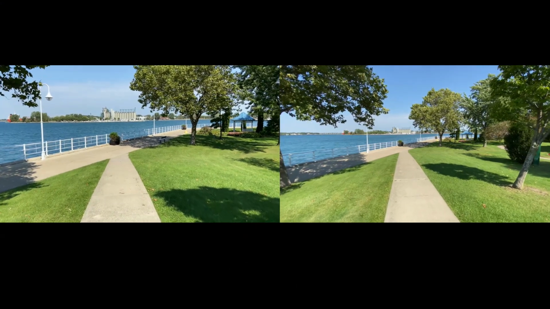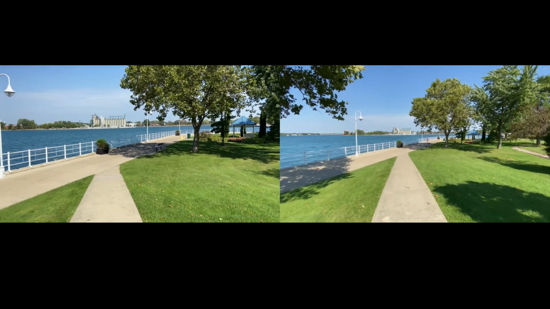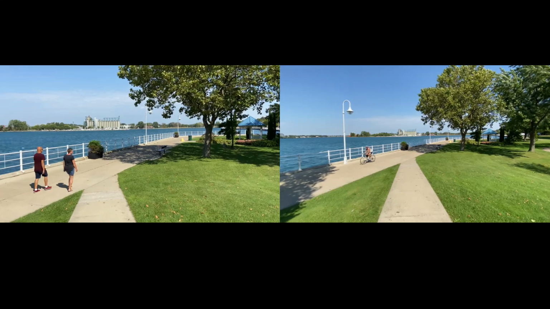Side-by-side look of a wide angle and a standard lens. You can see the wide angle pushes back, the standard brings it in close. The wide angle has a bonus of actually giving you a little more stable look to your video.